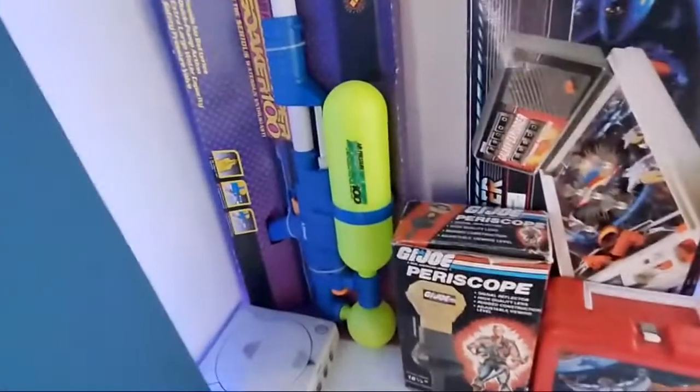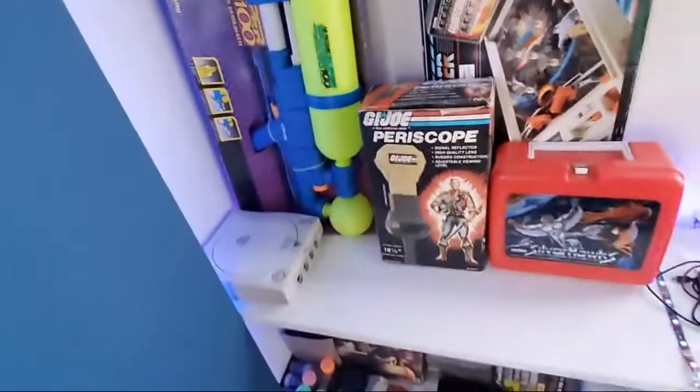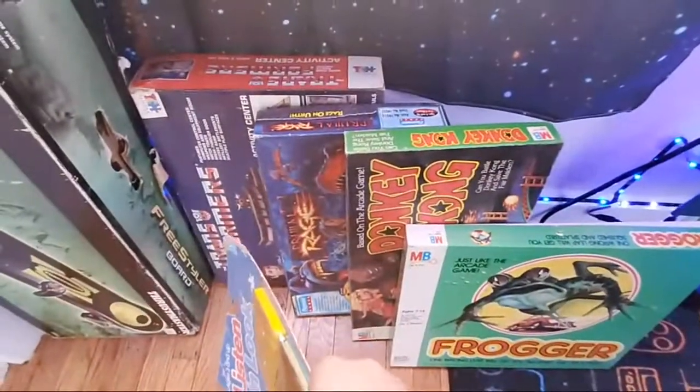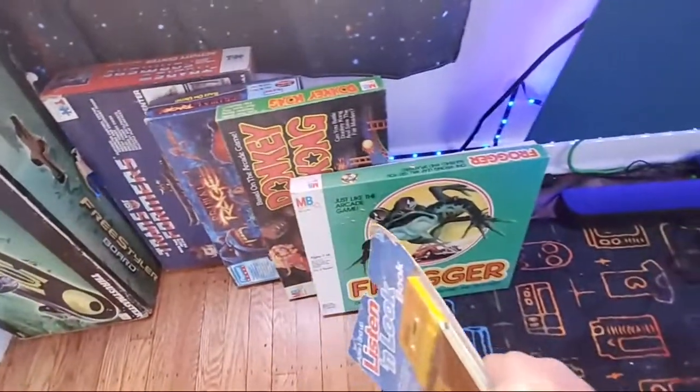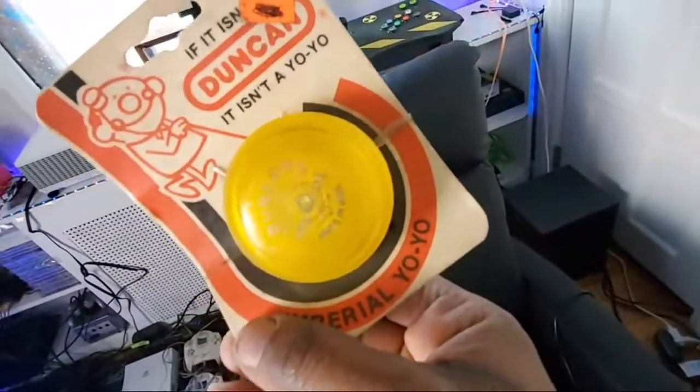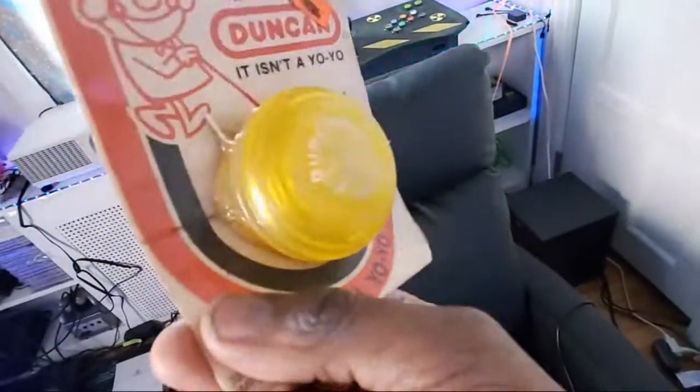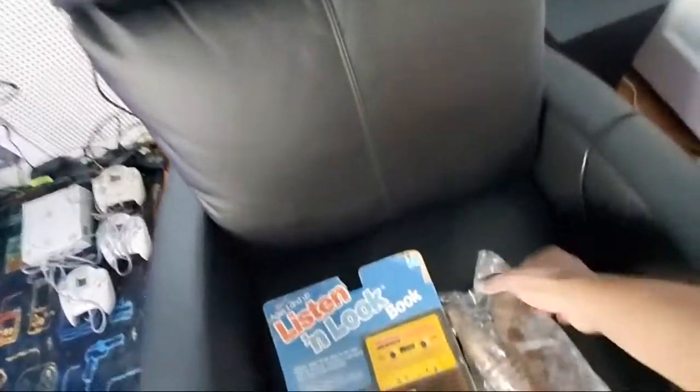Original Super Soakers in the box. G.I. Joe. I got Transformers around here. So yeah, right there. Transformers Command Center right there. These are all mint condition. Never opened. In the box. Yep. Anybody remember the Duncan Yo-Yos from back in the day? These came out in the 70s. I got 20 of these right here. And I'll show you something extremely rare.